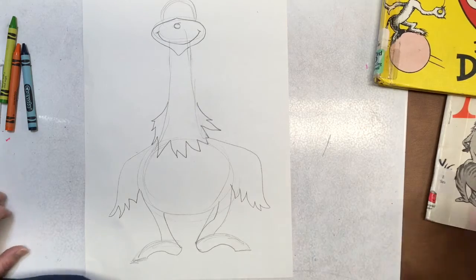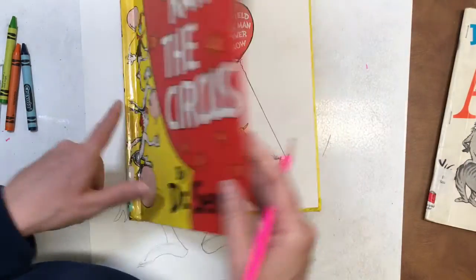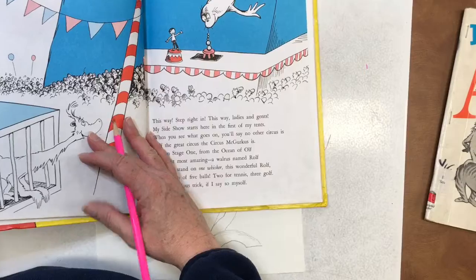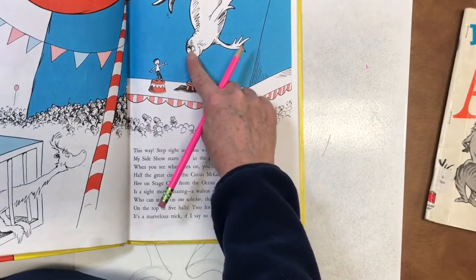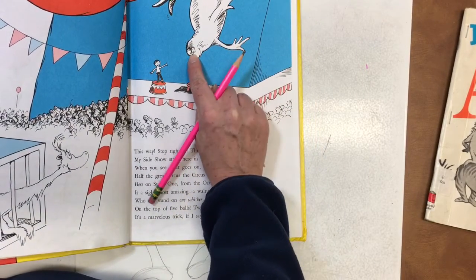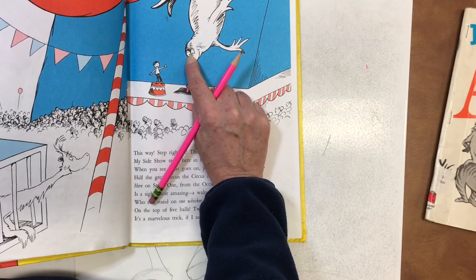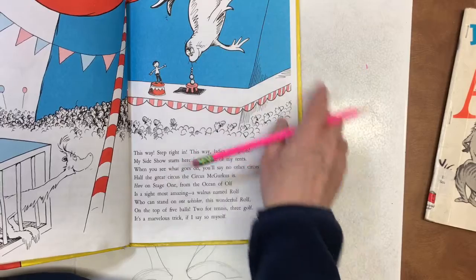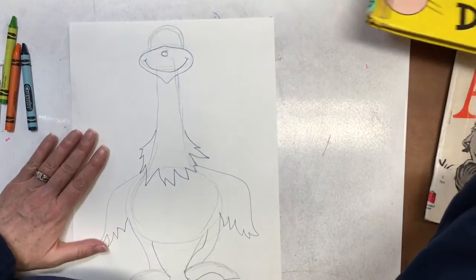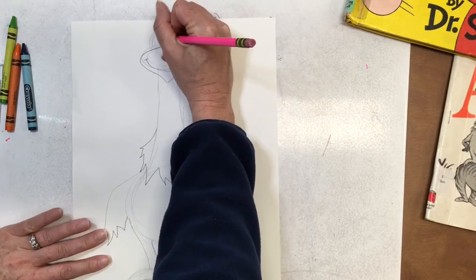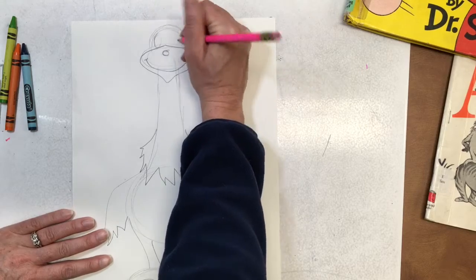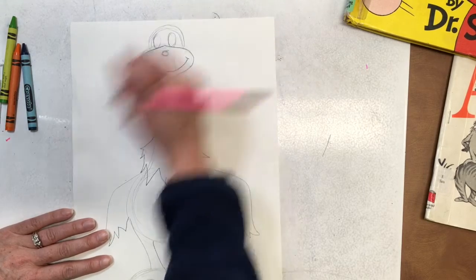And the eyes for Dr. Seuss characters, those kind of vary a little bit. So I'm gonna use, if you can see this, they're like oval shapes. And then on the inside, they have another oval shape, but they have a little white spot in the middle. That's like a highlight. So I'm going to make two ovals, one here and one here.